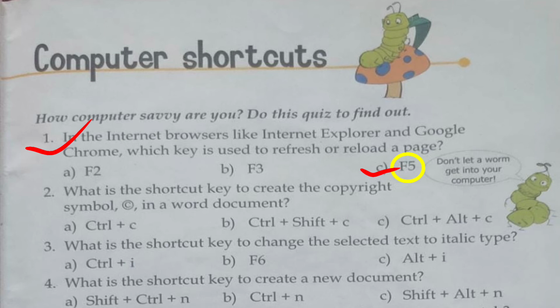All right. What is the shortcut key to create the copyright symbol in a Word document? Whenever you want to create a copyright symbol in a Word document, which shortcut will you use? You will use Control plus Alt plus C to create the copyright symbol.